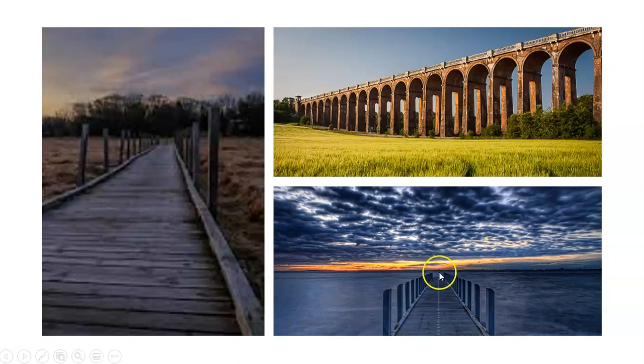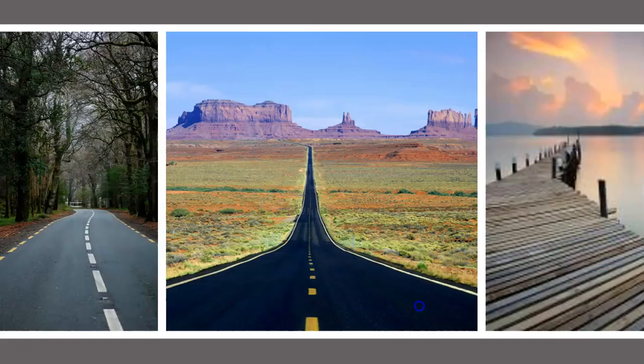So here's a nice boardwalk. You can have a nice sunset in the background. Here's a different way of leading lines that directs your eyes across the image. I personally like it straight in the middle because it's easy and it directs your eyes right away. Here's again another one with the road, directing it to a mountain range. Again, the road as well as a tree line. And again, a boardwalk example.